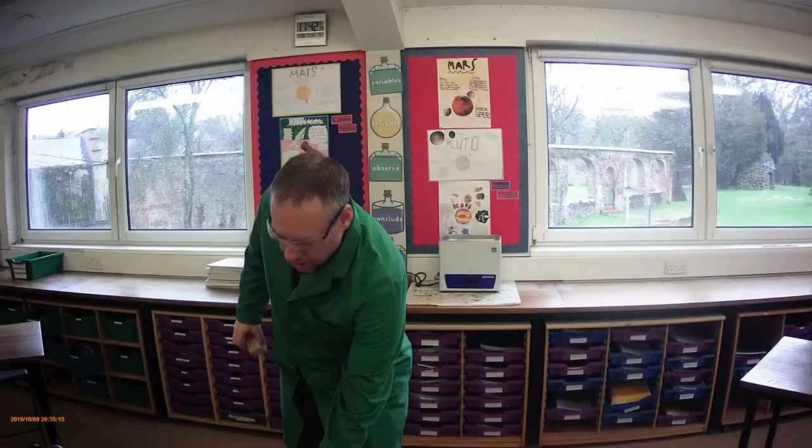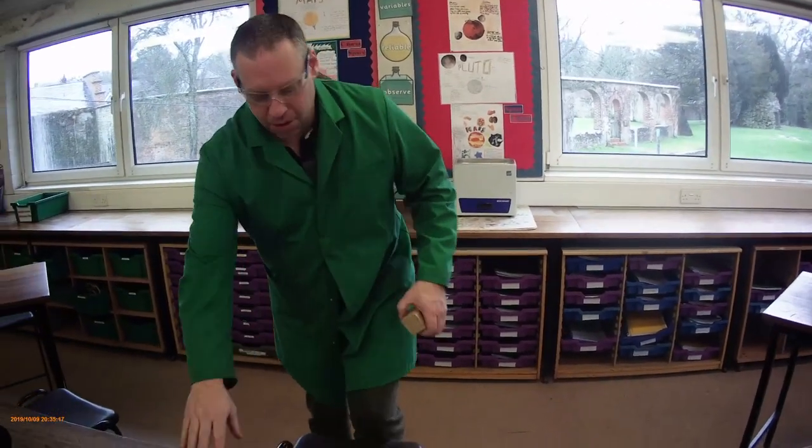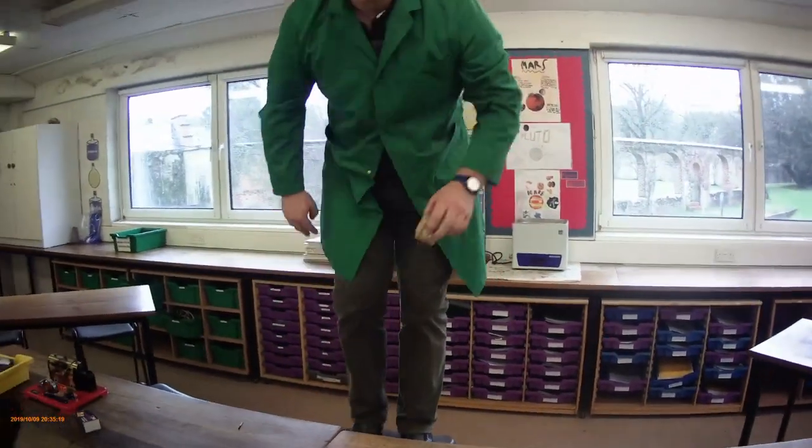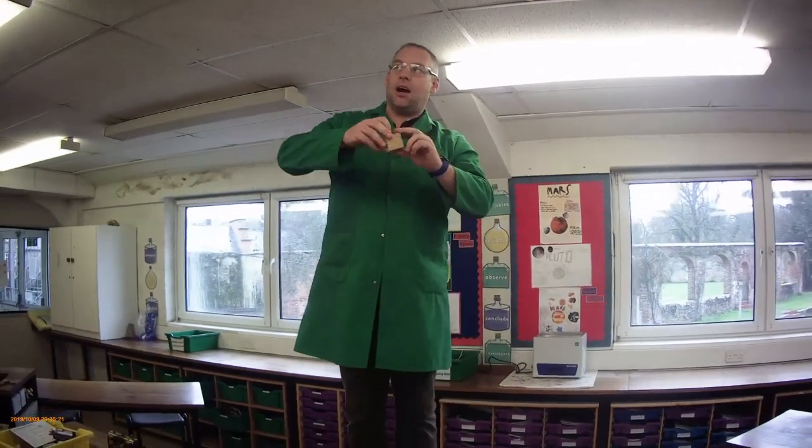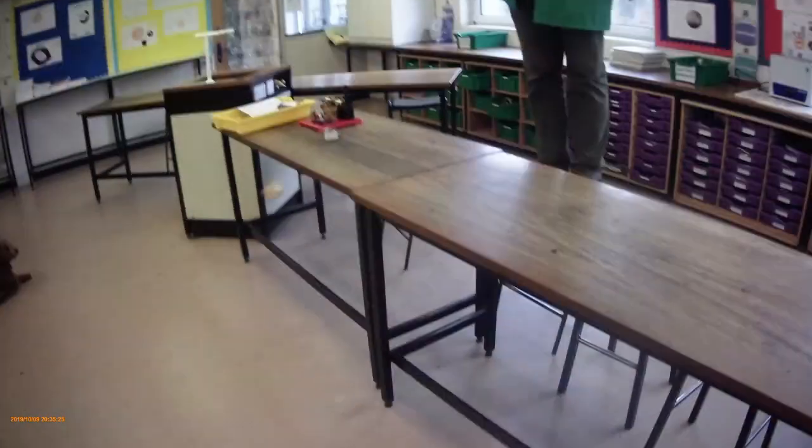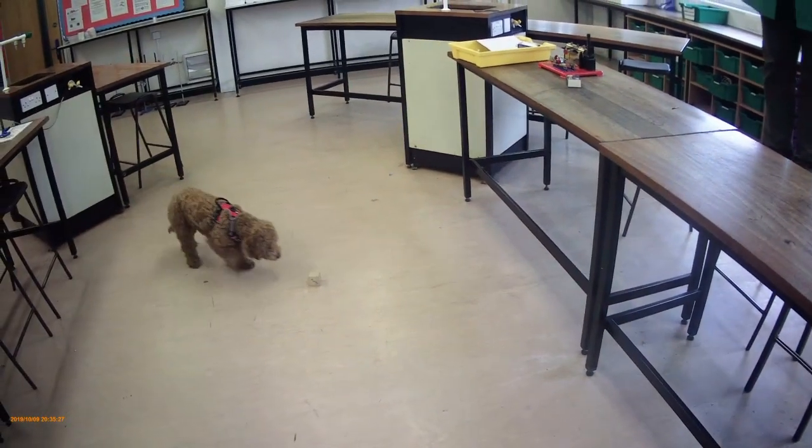Okay, I've got one more energy transfer to show you, and that is this. It's very simple. I'm going to stand carefully on top of a stool, like so. I'm going to take my block and I'm going to put it as high as I can above the table, and then I'm going to drop it. There you go, made the dog jump.